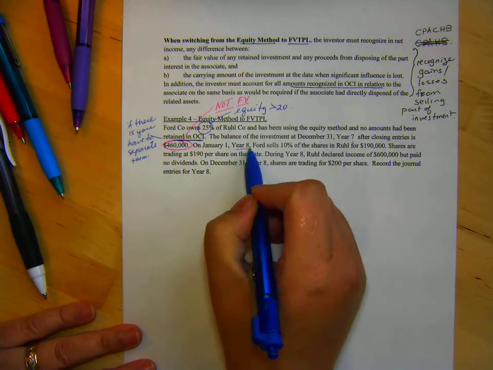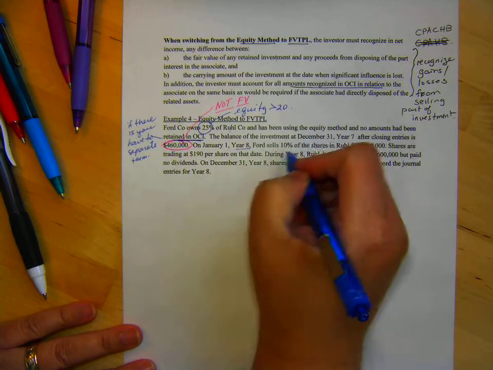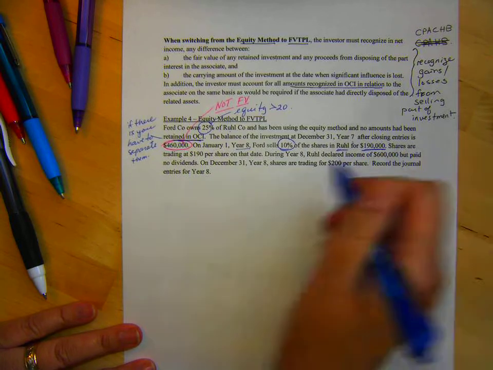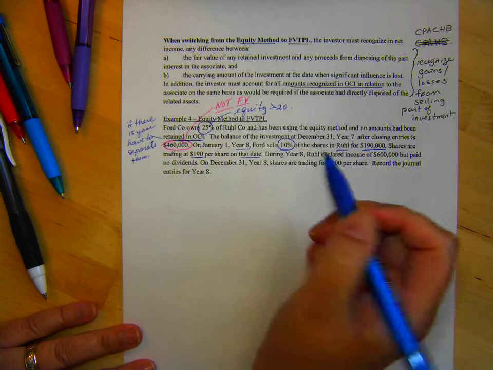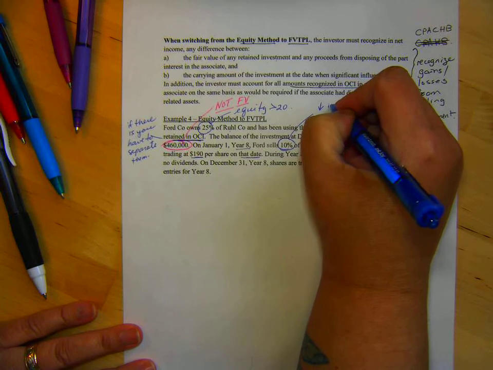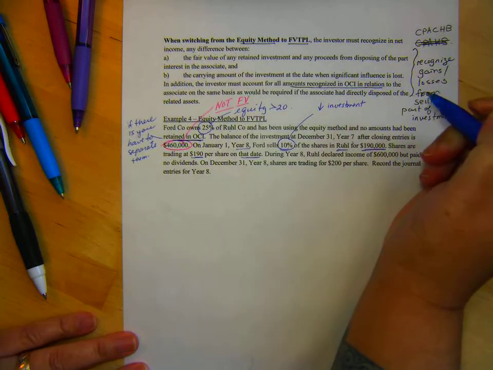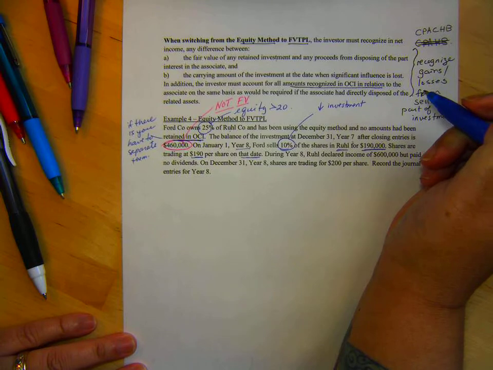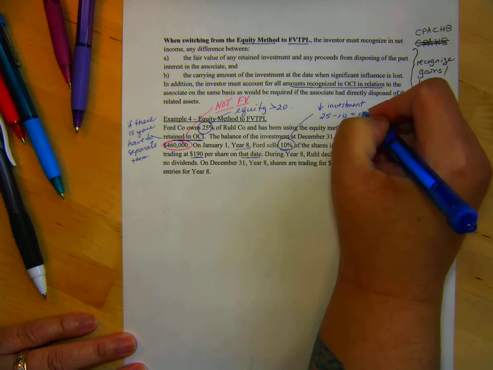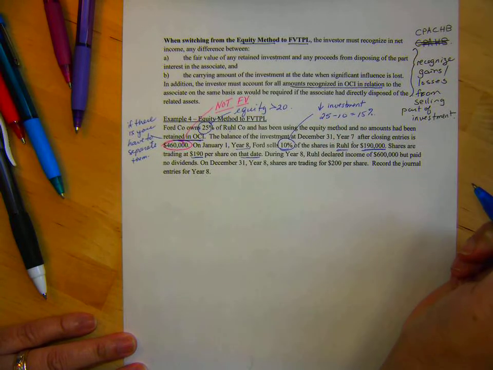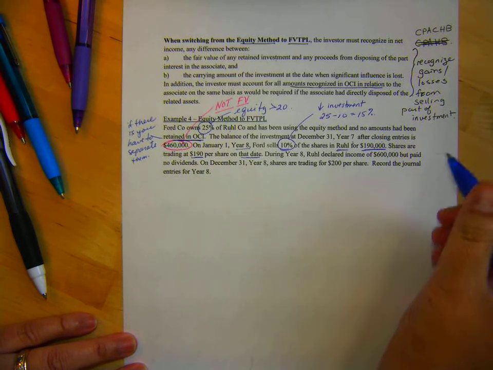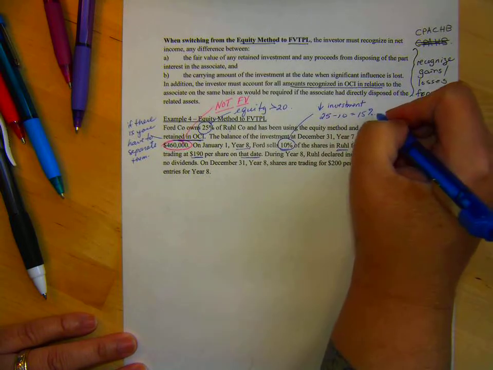On January 1st, year 8, Ford sells 10% of the shares in Rule for $190,000. Shares are trading at $190 per share on that date. So what have they just done? They've reduced their investment by how much? 25 minus 10, they've only got 15% left. So what do they have to use then? Fair value through profit or loss, they told you in the title.